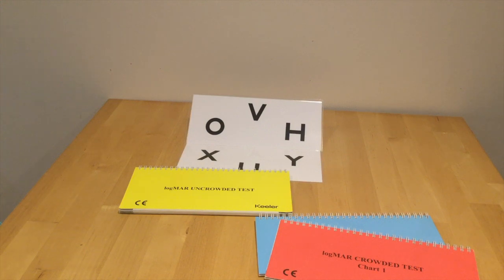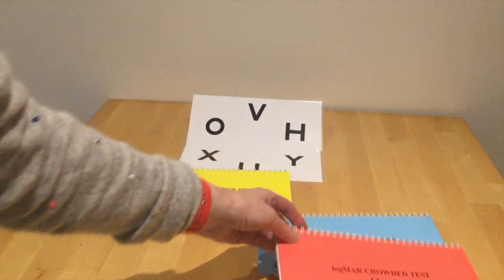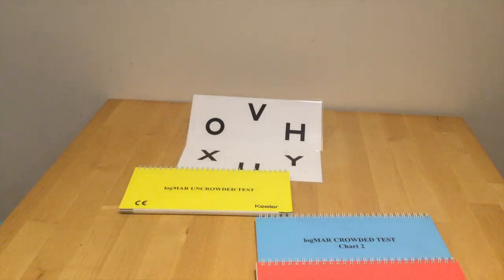The test uses only the 6 letters which appear on the key card at the back. There are 3 books. One book is the logMAR uncrowded test, and there are 2 different crowded tests, chart 1 and chart 2.